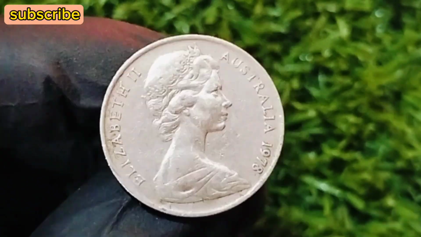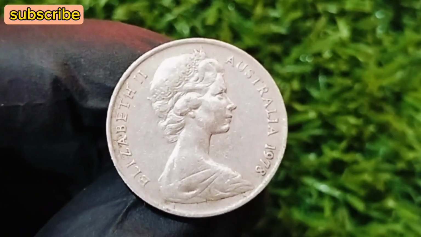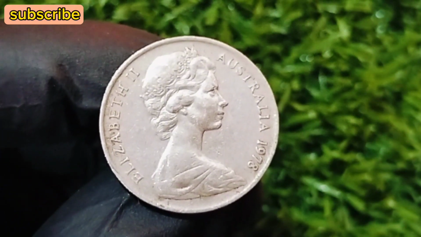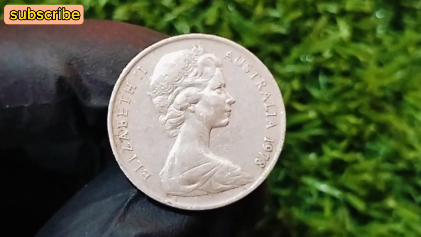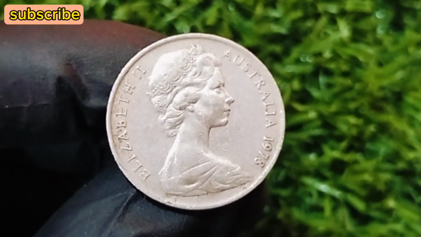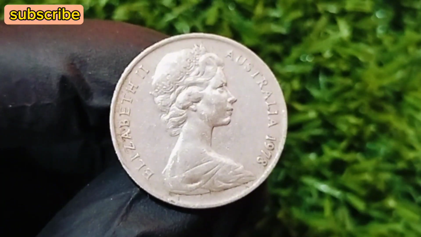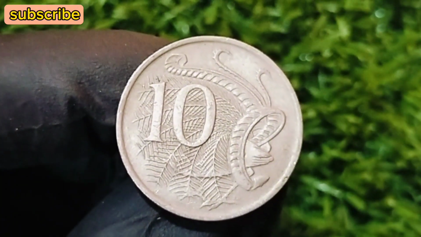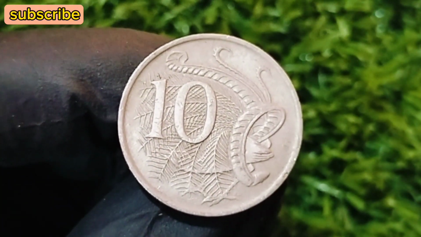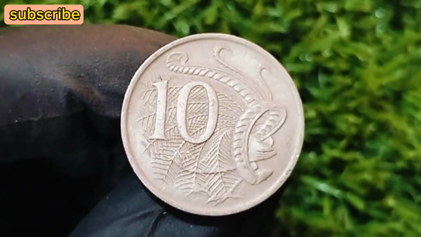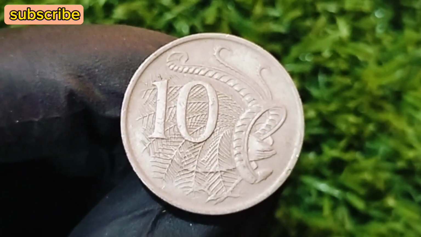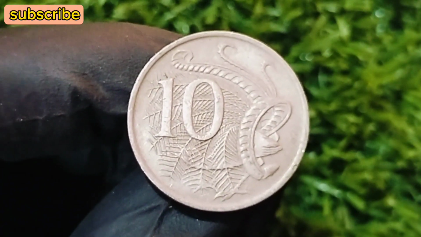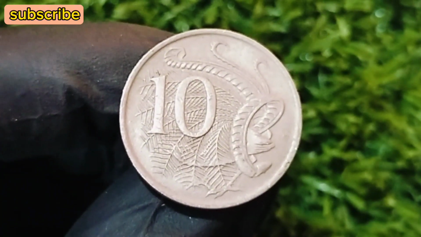In terms of specifications, the 1978 Australian 10-cent coin is composed of cupro-nickel, 75% copper and 25% nickel, giving it a durable silver-like appearance resistant to corrosion. It has a diameter of 23.60 mm, a thickness of approximately 2.00 mm, and a weight of 5.65 grams, making it slightly larger and heavier than the 5-cent coin, but smaller than the 20-cent piece.